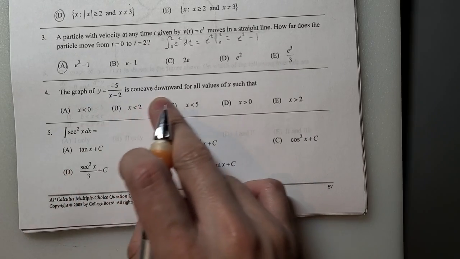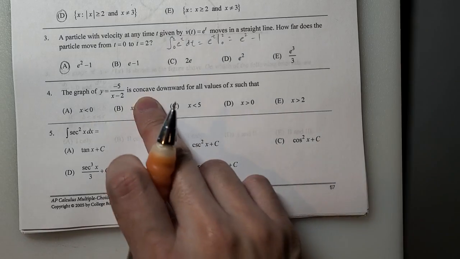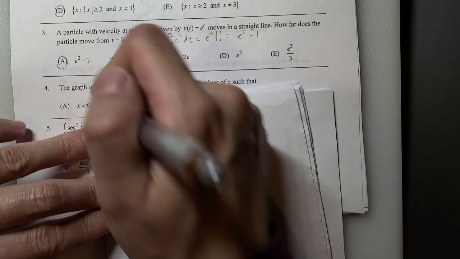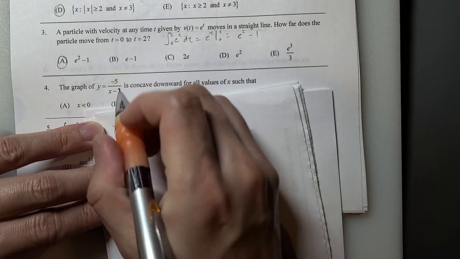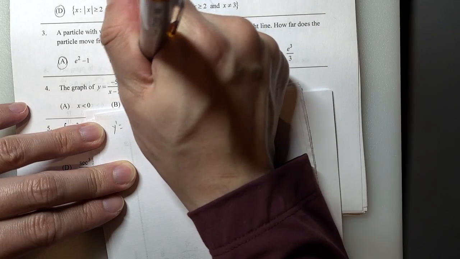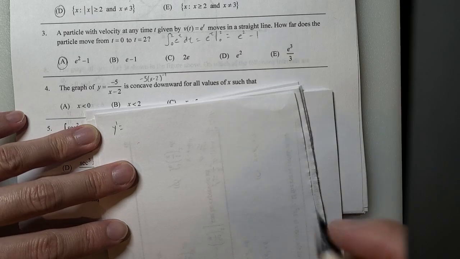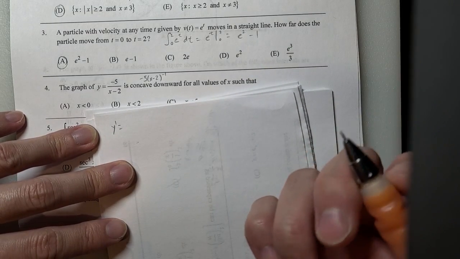The graph of this is concave down for all values of x such that what? Concavity should signal the second derivative. Let me find y prime first. We can rewrite y as minus 5 times (x minus 2) to the negative 1 power, and use the power rule and chain rule.